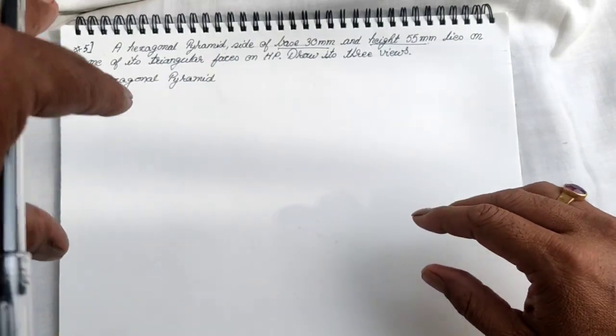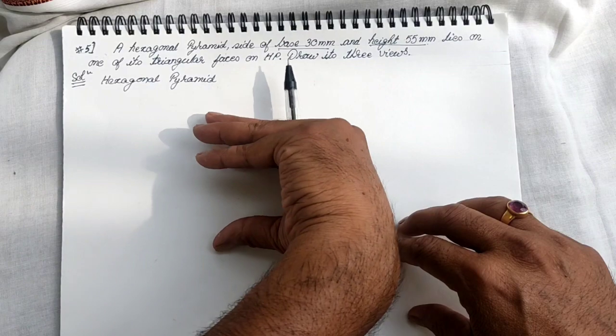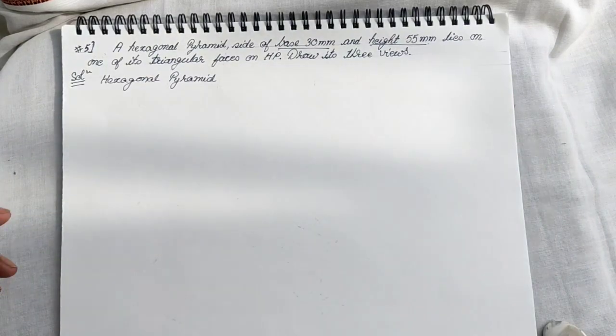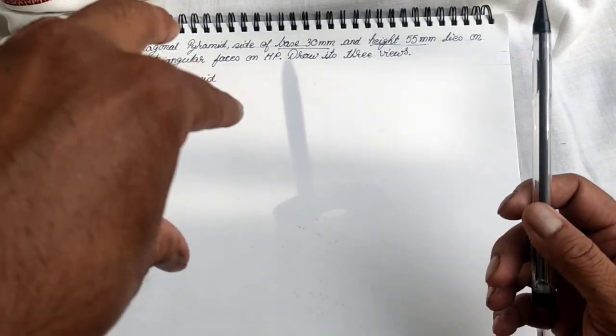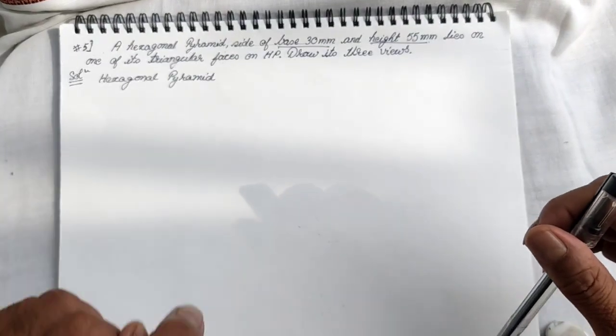So first we'll have to make it stand on the ground. This will be the first step, and second step is we have to make it lie on the ground. So that means for the first step, when we are making it stand on the ground, from the top view I'll be able to see the true shape of the base, and in the front view you will be able to see the axis height.